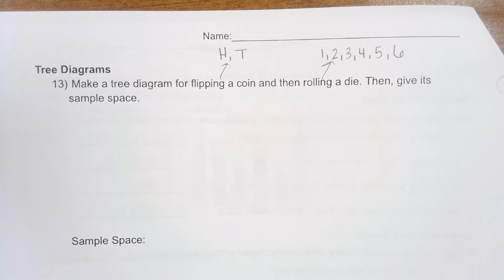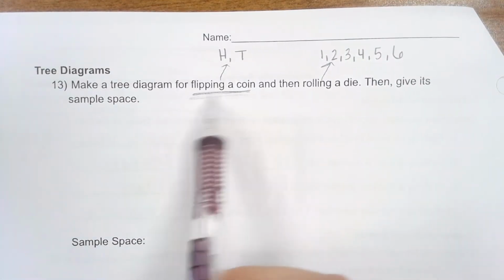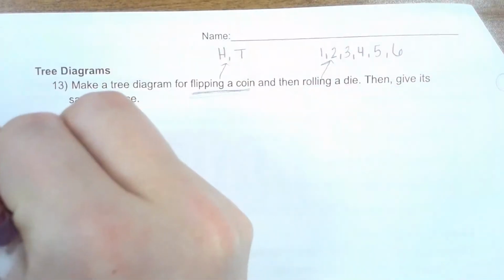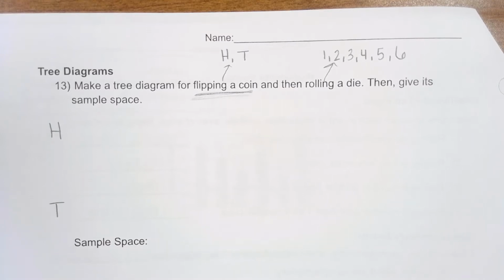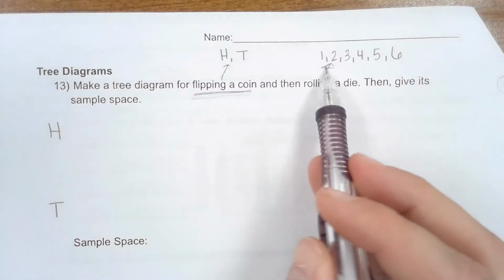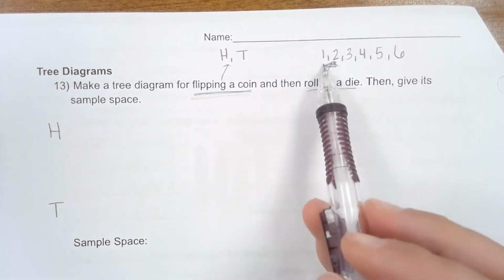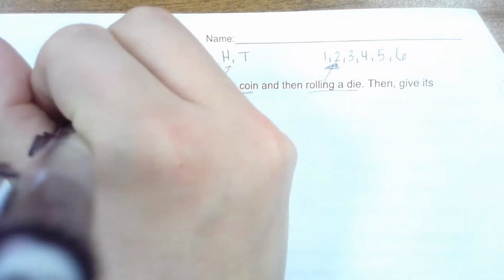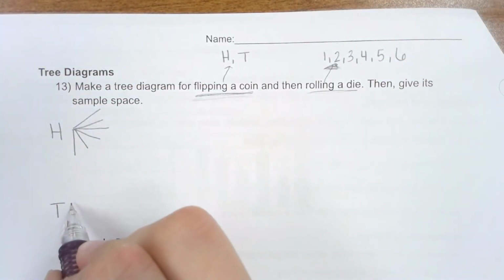So whenever you create your tree diagram, you start with whatever event is first. So the first event is flipping a coin, and then you list the outcomes. So the outcomes when you flip a coin, you can get heads or you can get tails. Then your second event is going to tell you how many branches you need depending on how many outcomes there are. So if we are rolling a die, we know that there are 6 outcomes. So we need 6 branches going off of each of your heads and tails.